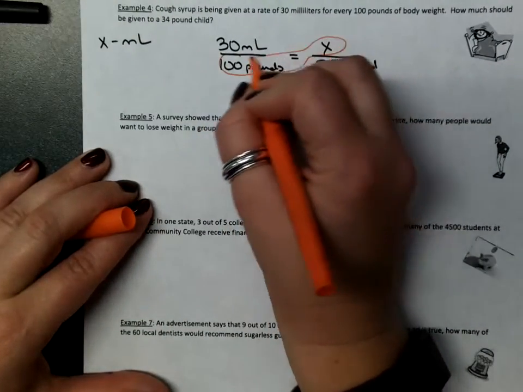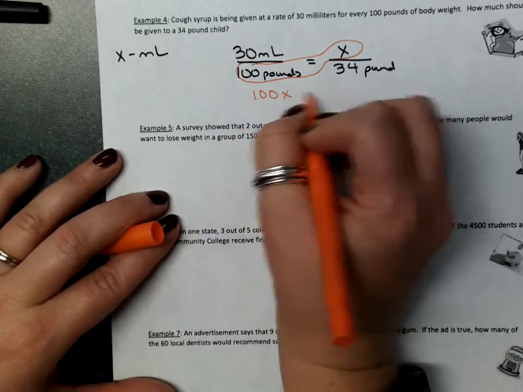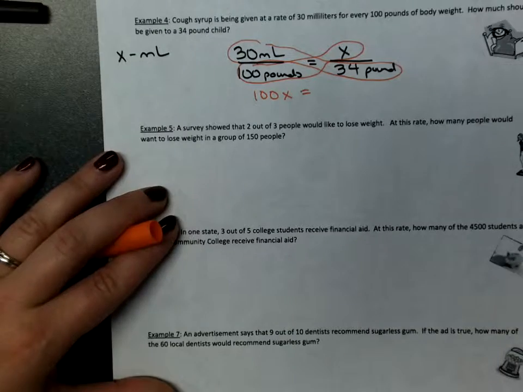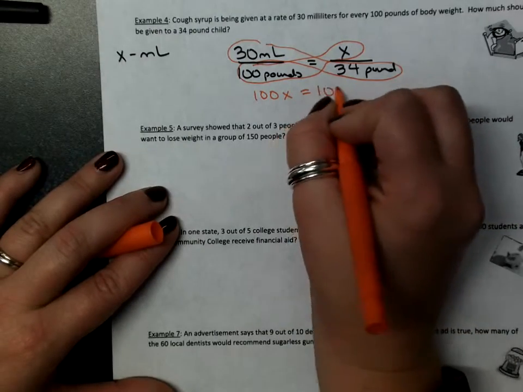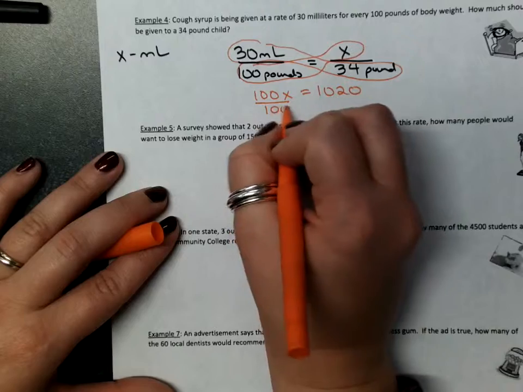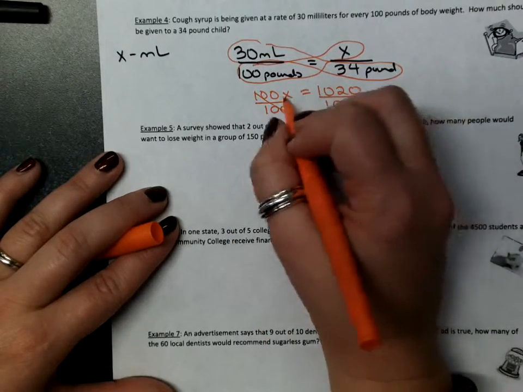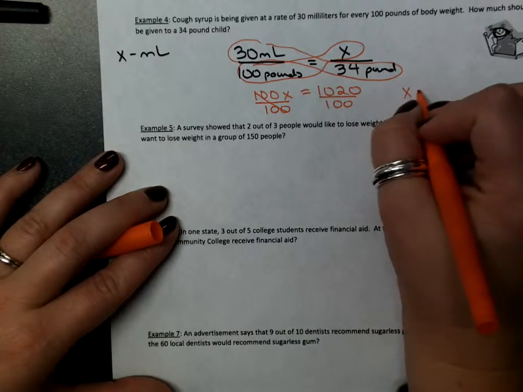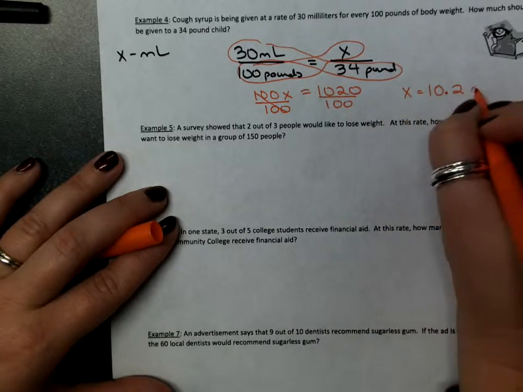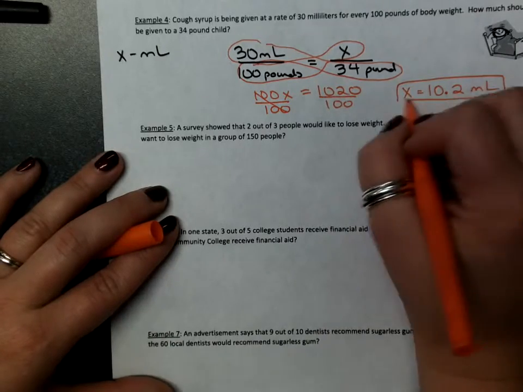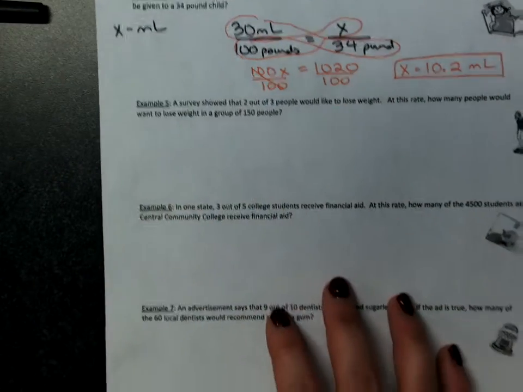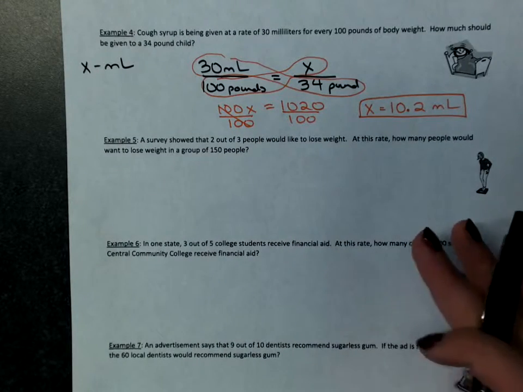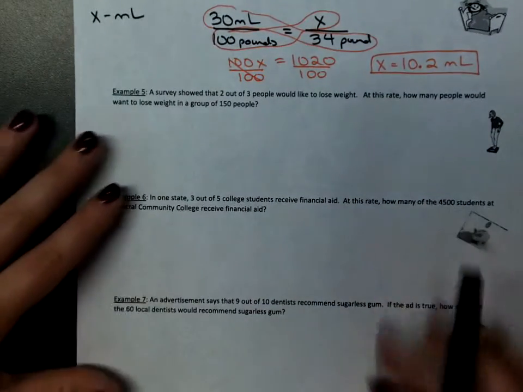100 times x would be 100x equals 30 times 34, which is 1020, and then divide by 100, divide by 100, and you should get x equals 10.2 milliliters. Very consistent. Each problem is very consistent. Like I said, even though these are word problems, students find these to be much easier.